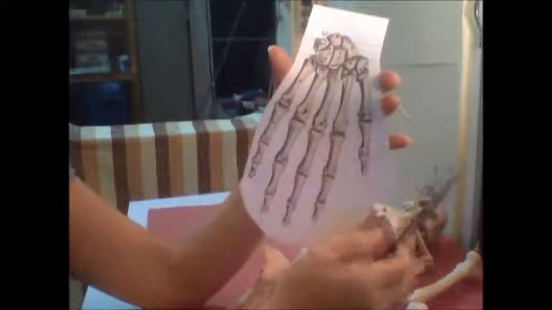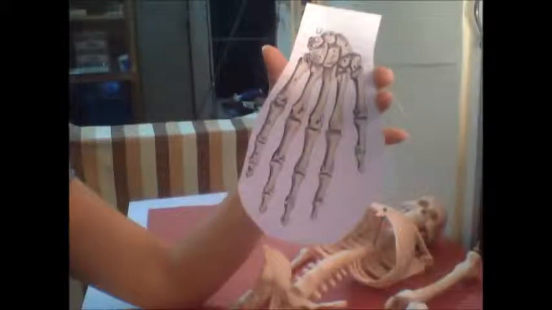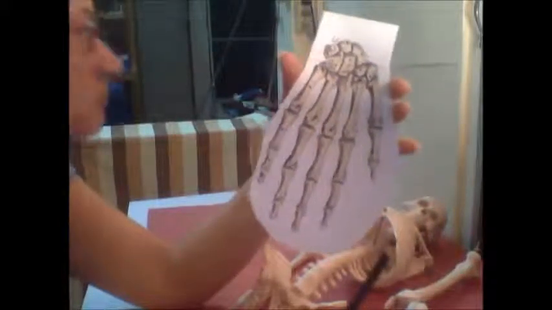Then we have the scaphoid, which forms the wrist joint with the radius. The ulna forms a joint with the pollex. The phalange forms a joint with the pollex. So we have the metacarpals and the phalanges.